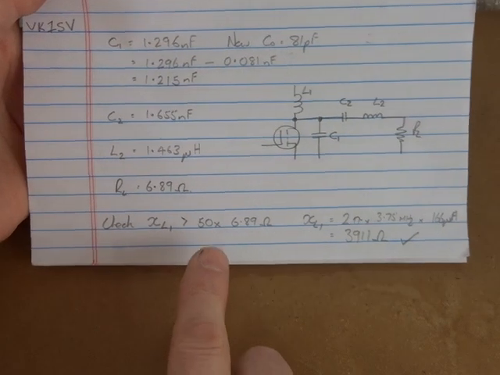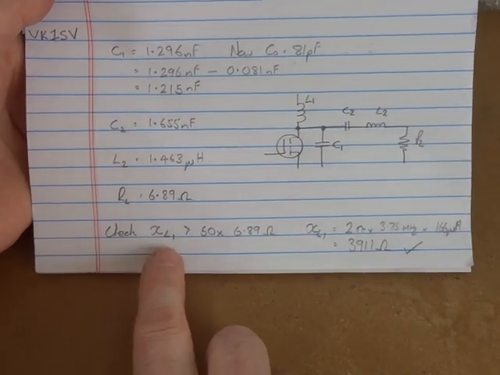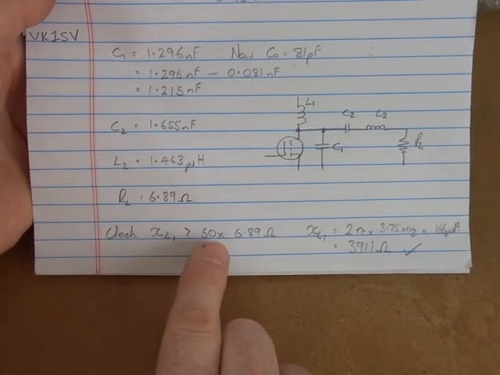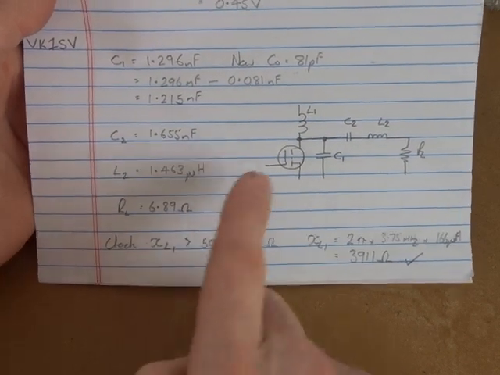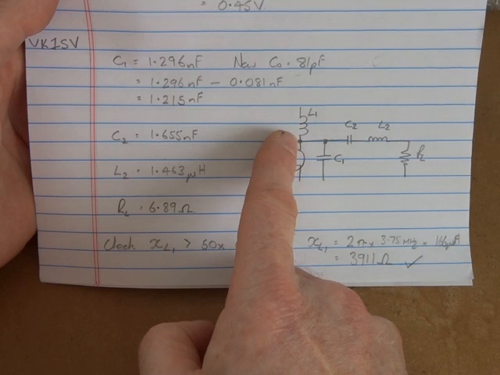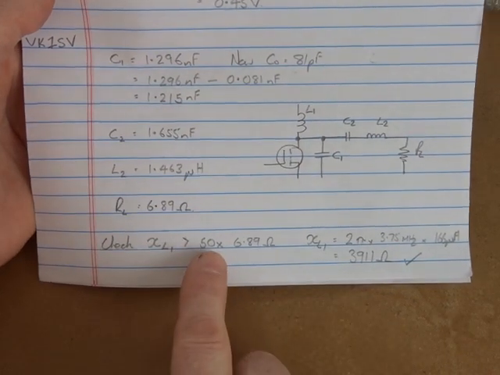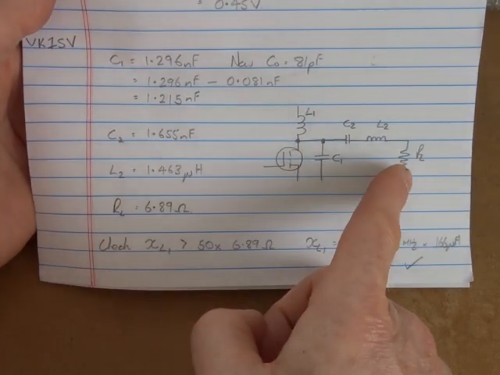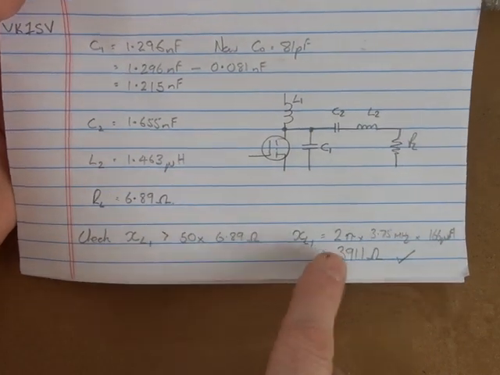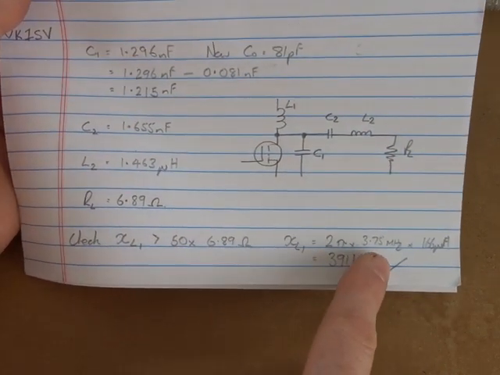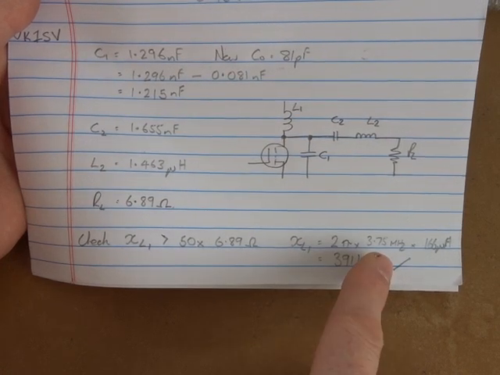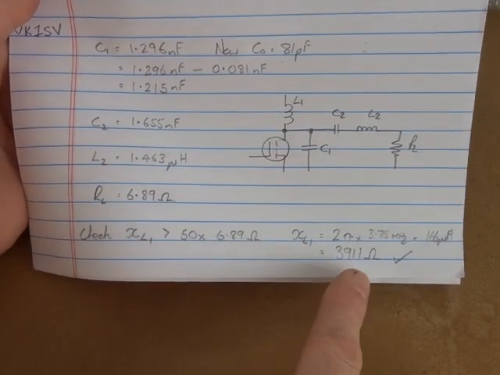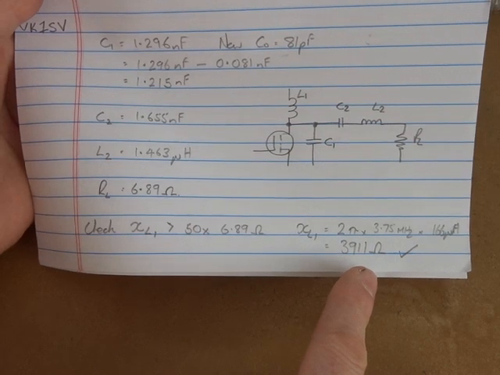Now one of the rules of thumb that I've seen a couple of times was a value of 30, but this one here is a value of 50. The inductive reactance of that RFC, or L1, needs to be 50 times RL. We know that XL equals 2 pi FL, so we can work out that the inductive reactance at 3.75 megahertz for that inductor is 3911 ohms.